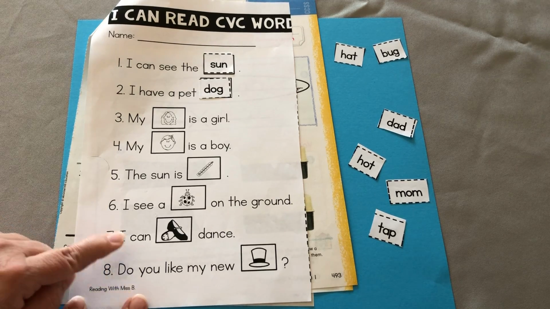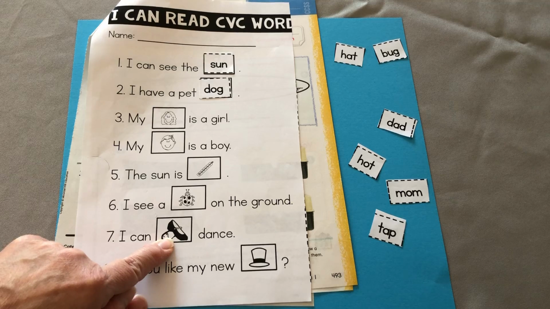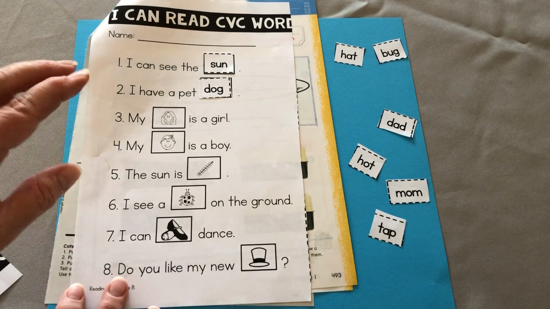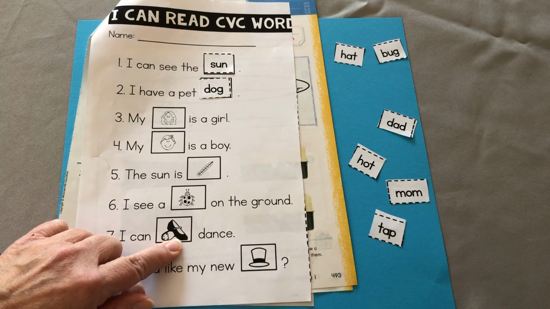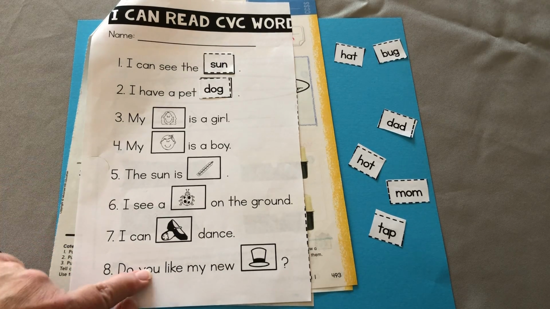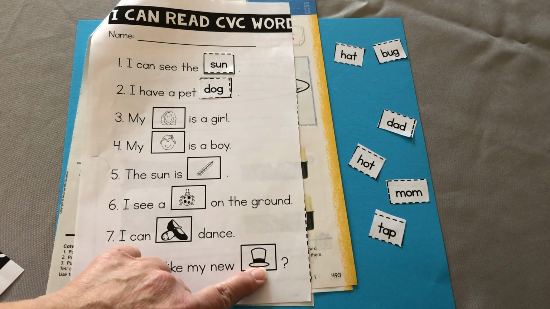Number 7. I can tap dance. Tap dance is where the shoes make a little clicking sound on the floor when you dance, and that's called a tap dance. And number 8, do you like my new hat?